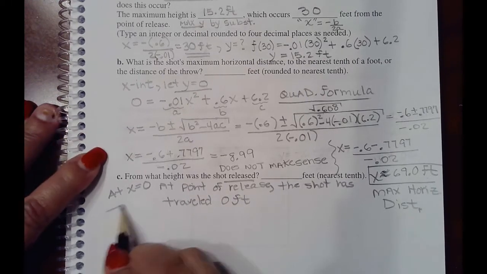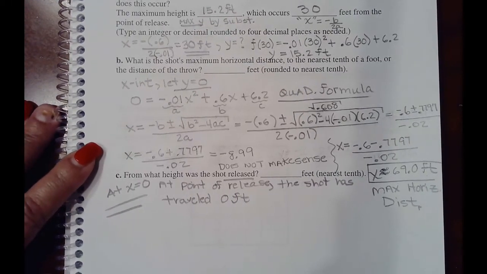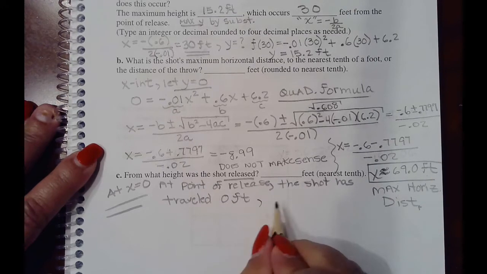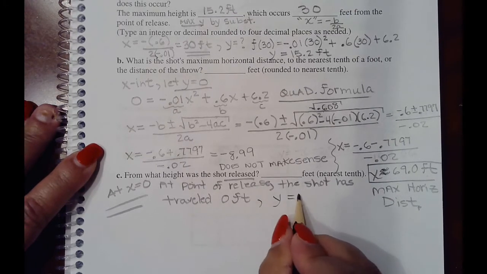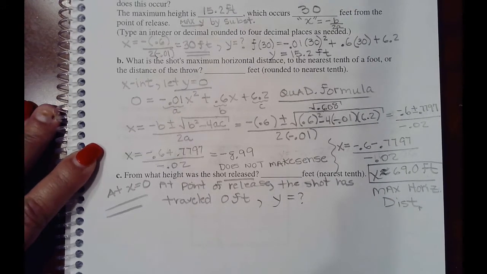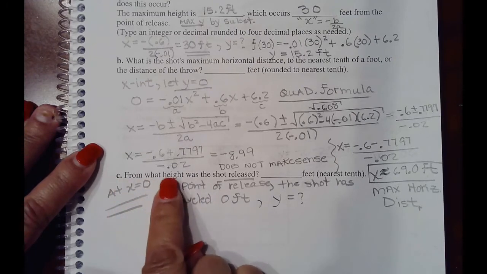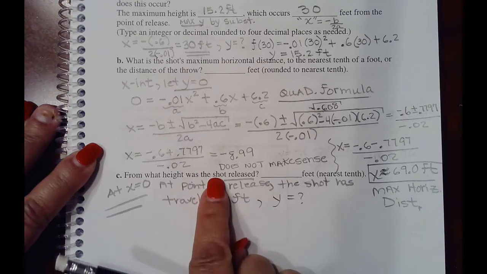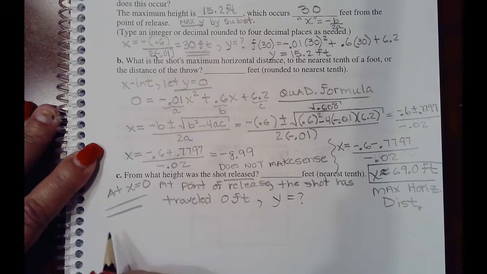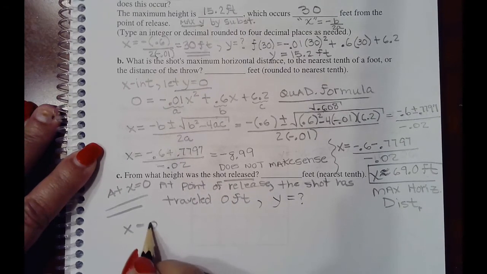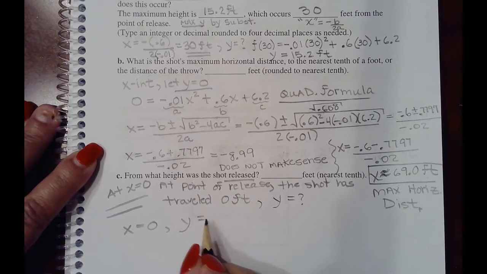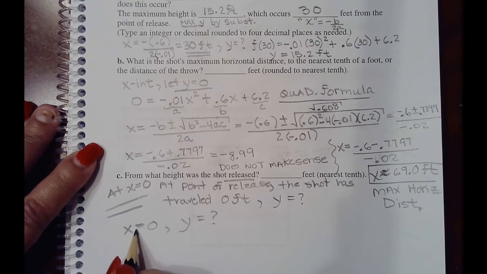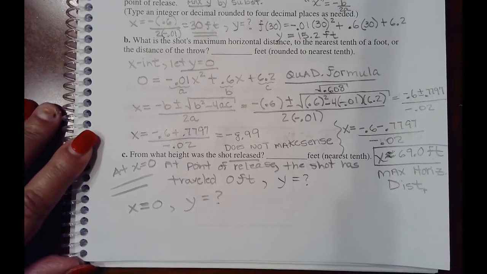Okay, that's the same thing as saying you're going to let x be equal to 0, and you want to know what is the y partner at that point. So, from what height? That's how I know I'm looking for the y value, because height refers to your y value. Was the shot released? They're talking about at the point where x is equal to 0. What is y? Point of release is always at x equal to 0.